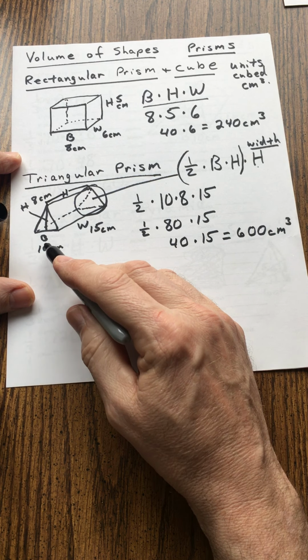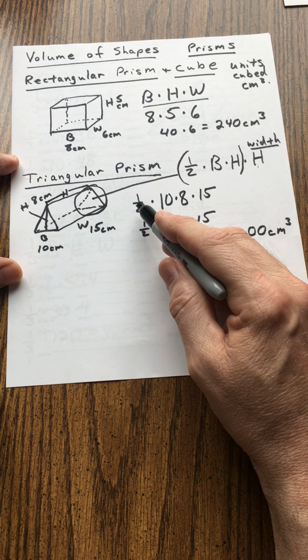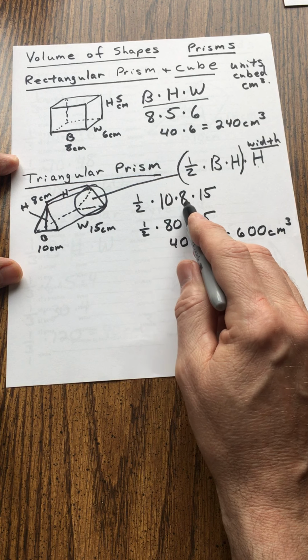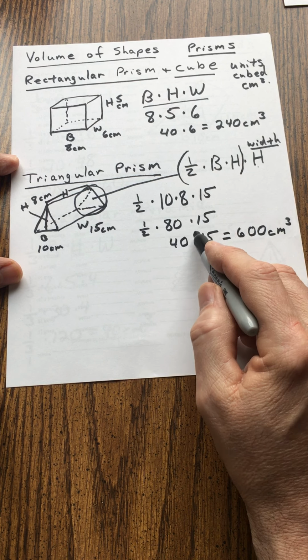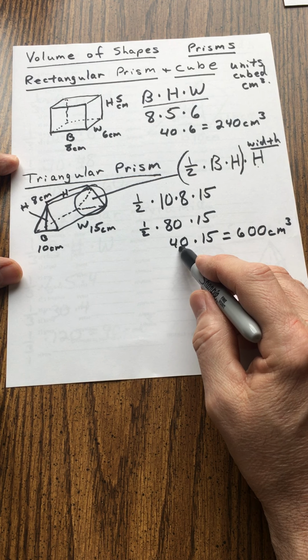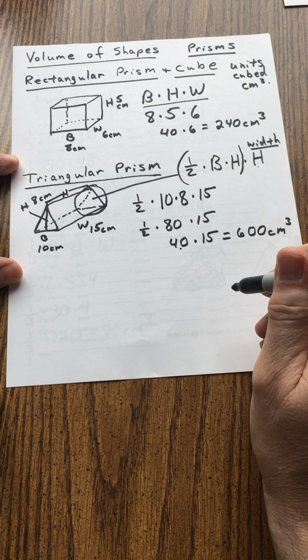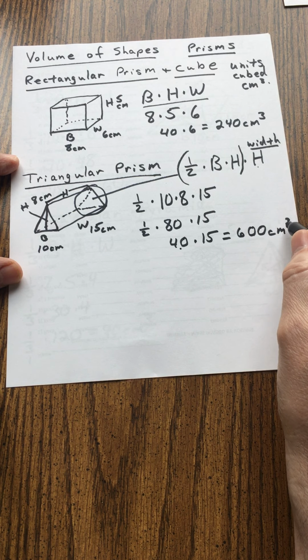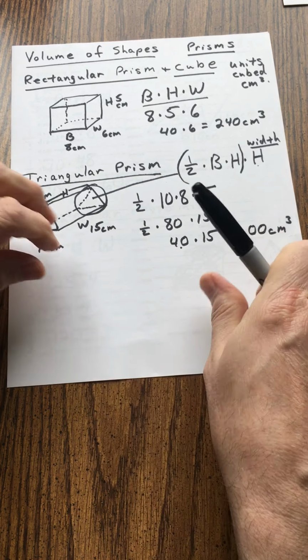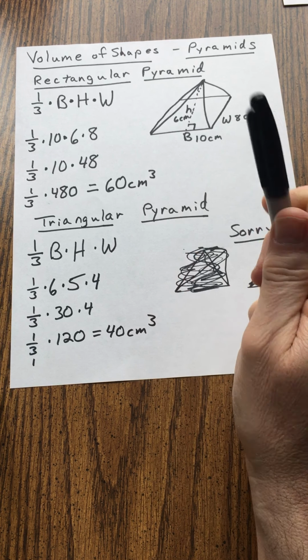And in this case, I gave our height of our triangle 8, and the width of the prism 10. 10 times 8 is 80. I divided it by 4. I did the multiply by a half. That got to 40, just because that's a little easier for me to do. 40 times 15 is 600, right? 600 centimeters cubed.